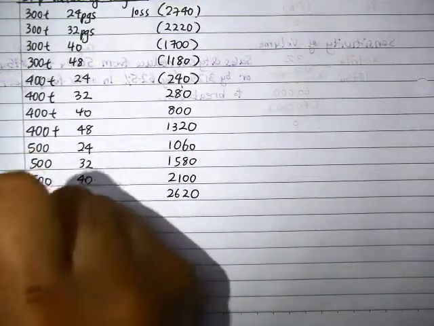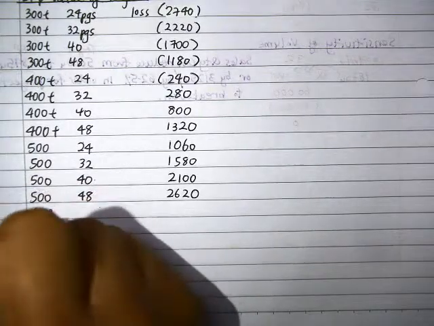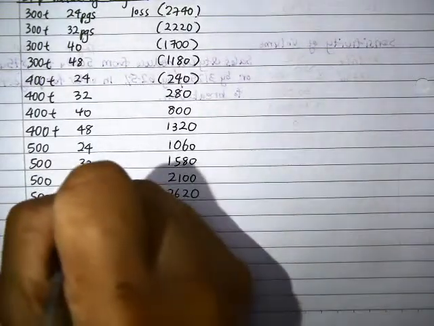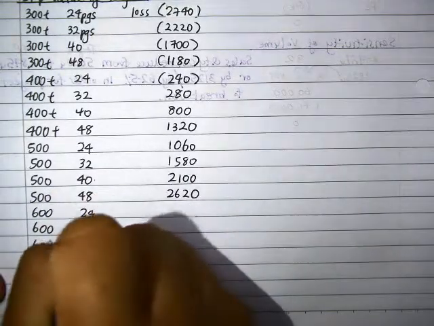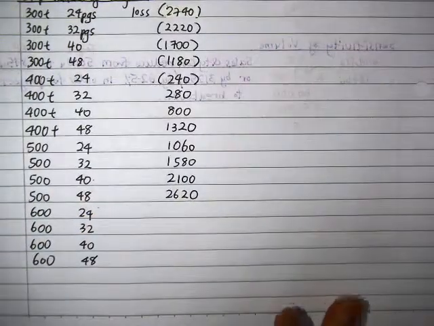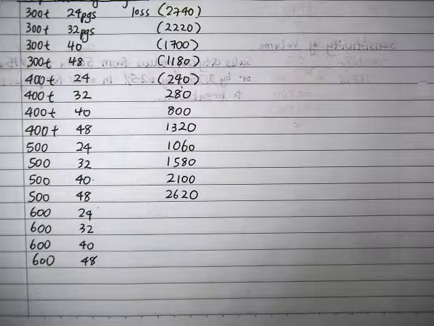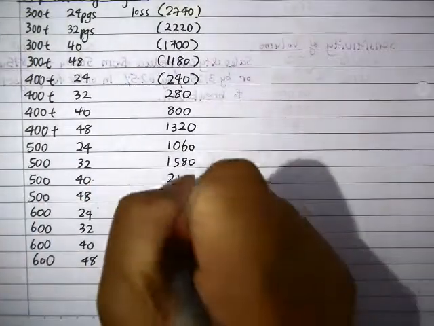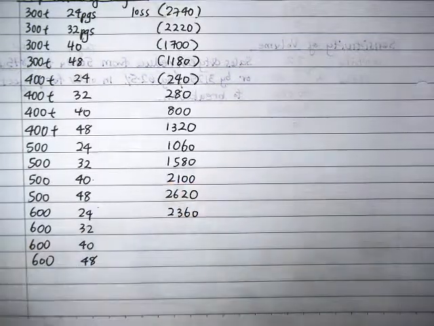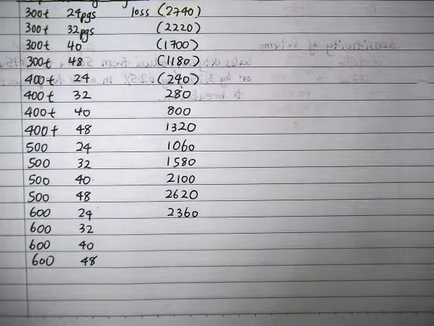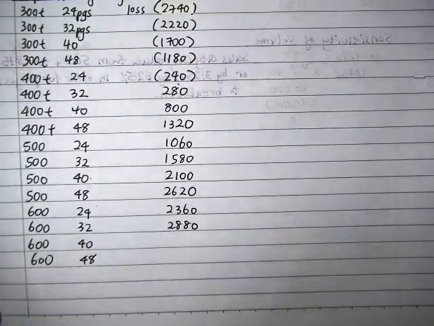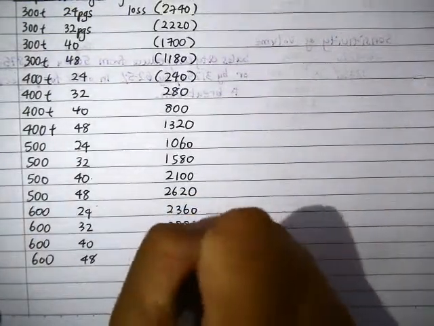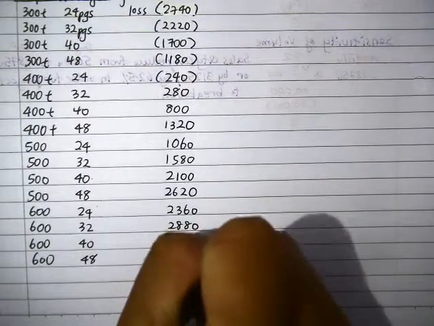Now with 600 tickets sold, 24, 32, 40, 48. 33 minus 940, 2360. 33 minus 420, then 3004, 3920.